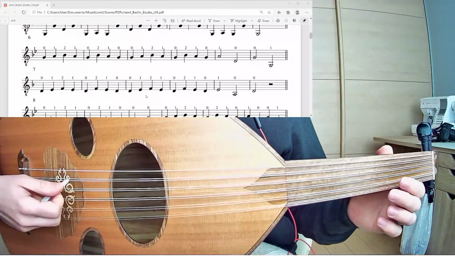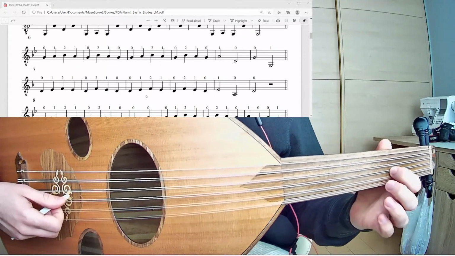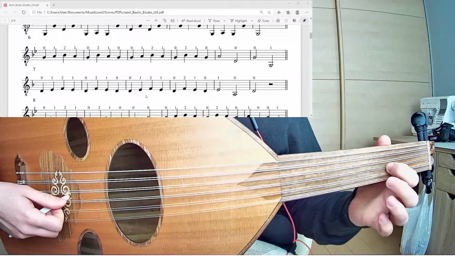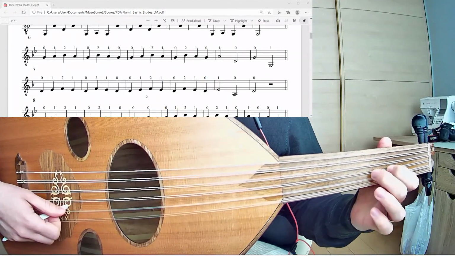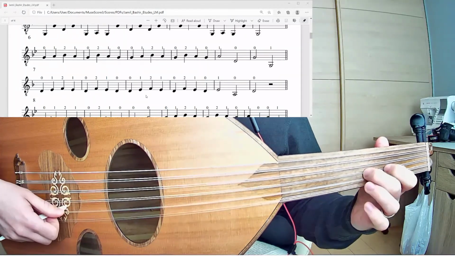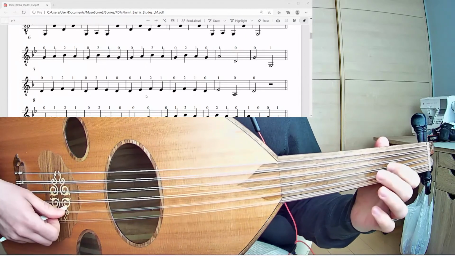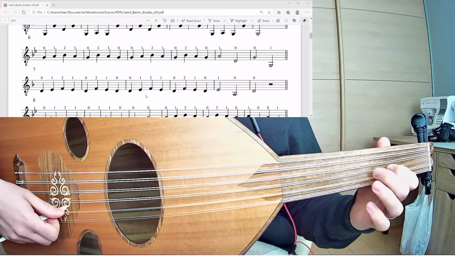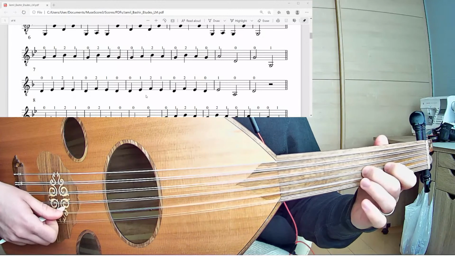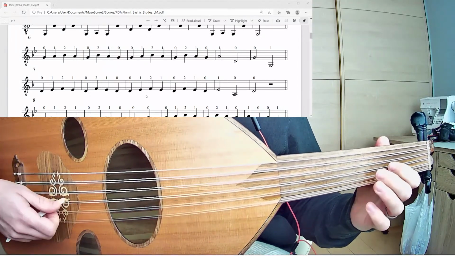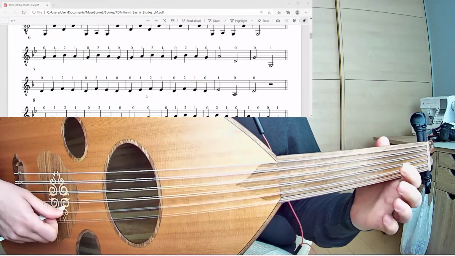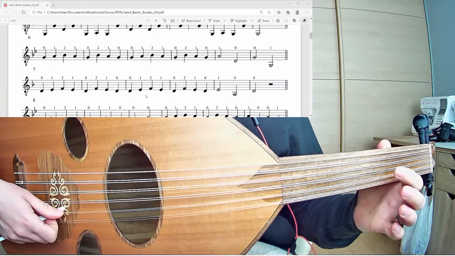So we start here. Then first finger is in the same position as where you were playing the A earlier. Now it's just on the D string, and that's where our E note is. Then we got F, E, D, F, E, D, D, E, F, E, D, F, E, D, E, A, D.